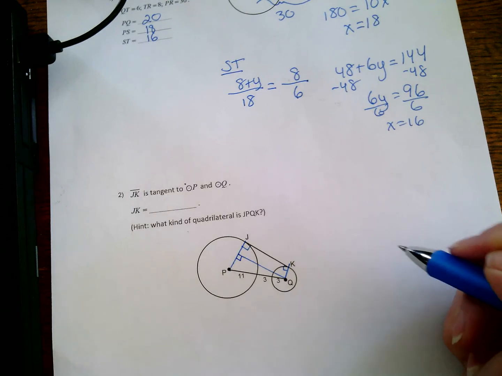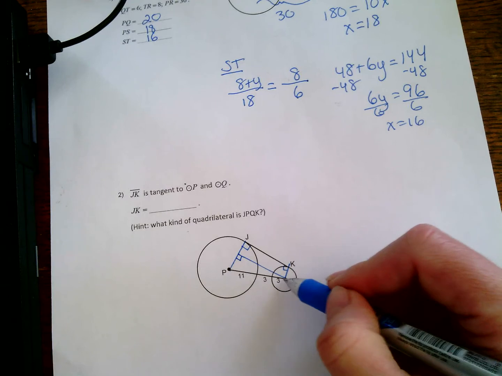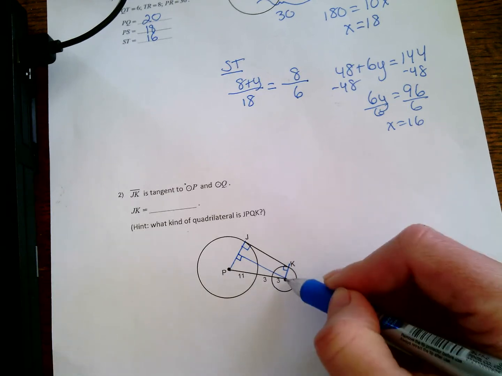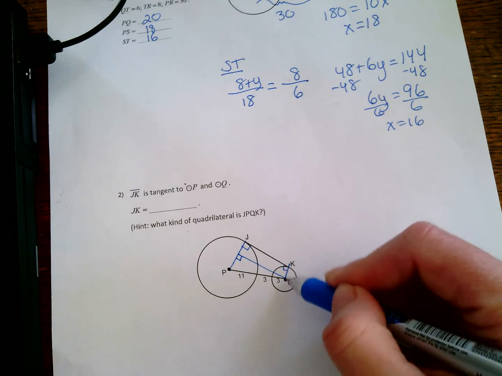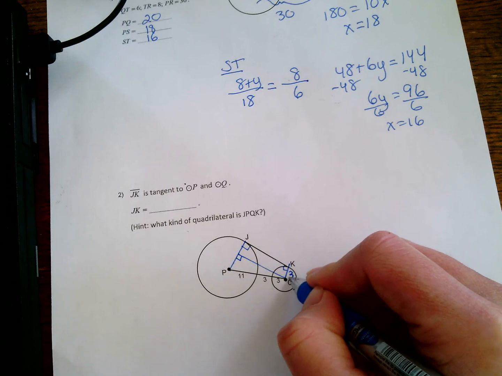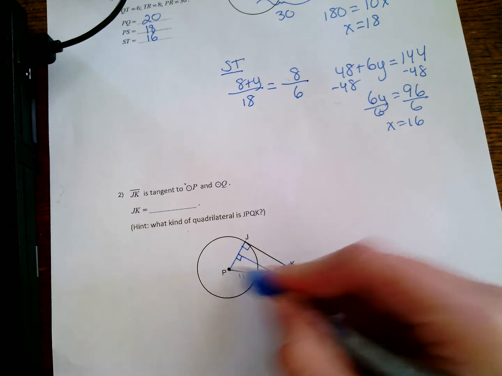This segment here is a radius because it goes from the center to the edge of the circle. So QK must be a radius because it does the same thing. So this must be 3. 11 is the radius of this one because it goes from the center to the edge. So this whole piece must be 11. All right.